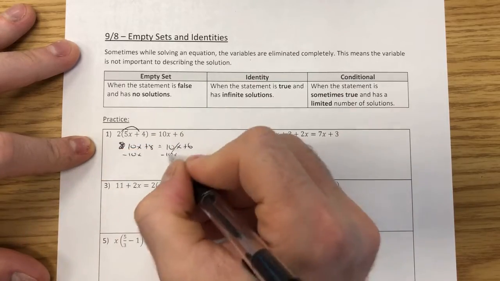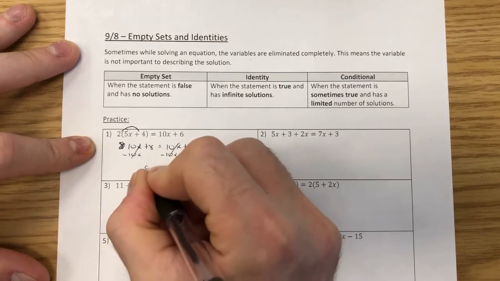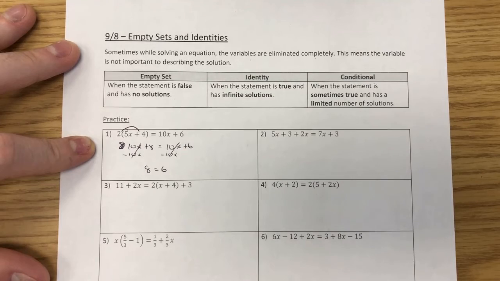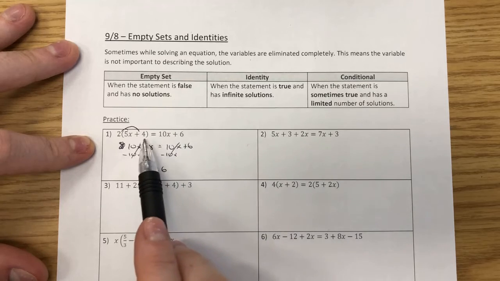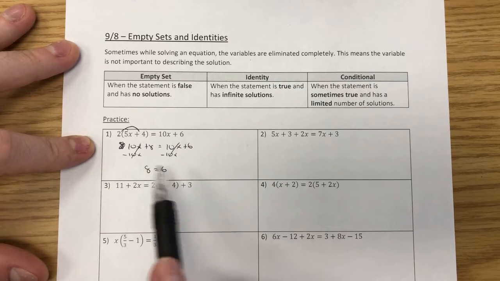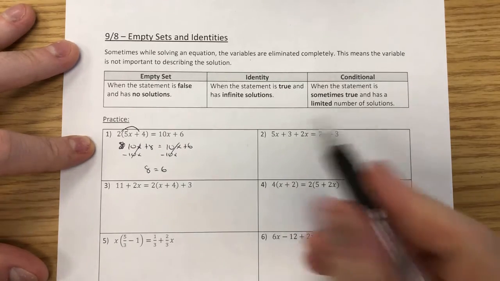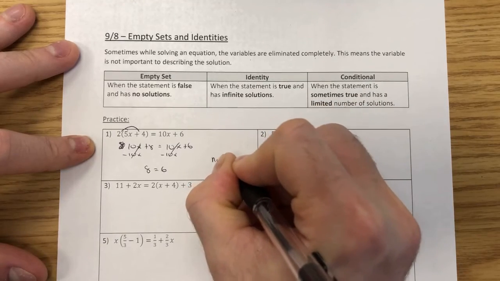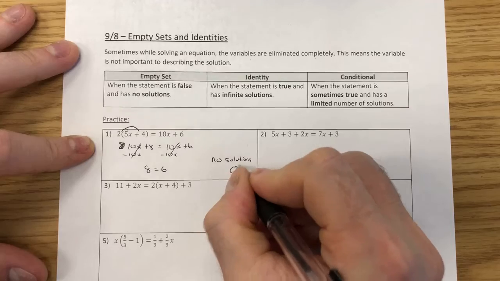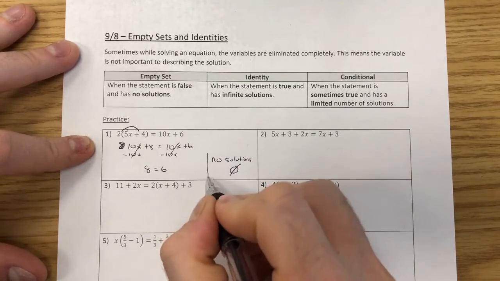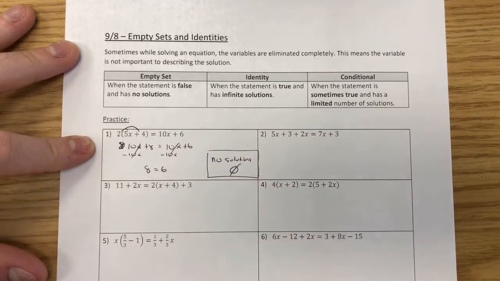When I subtract my 10x's, they cancel out, and I have a statement that says 8 equals 6, which I know is not true. And if we remember, if it's a false statement, it doesn't matter what I plug into the x variable, this will never work, which means there are no solutions. You can also draw the empty set symbol, and that is our answer.